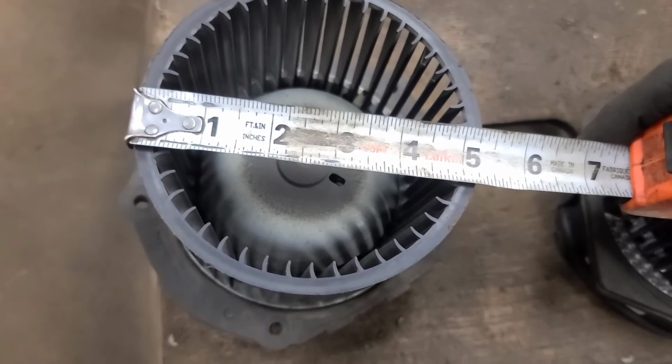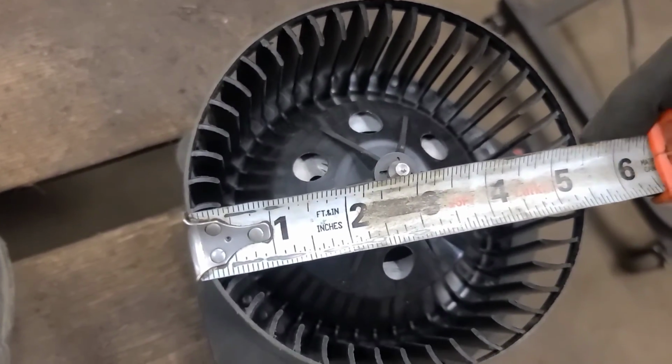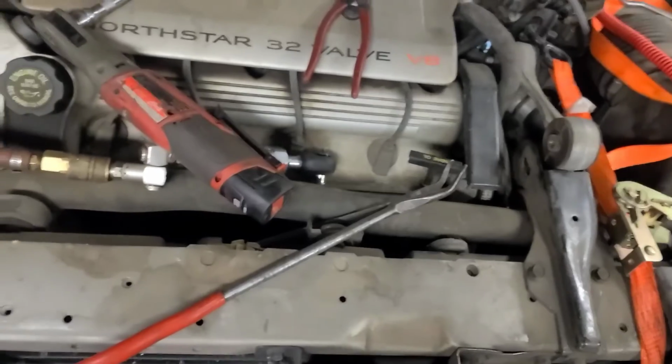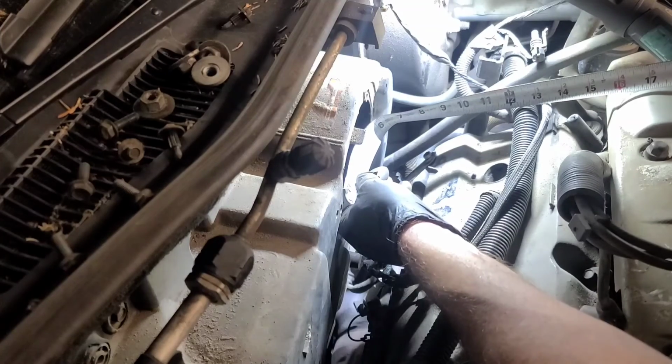So this one's just a shade over 5 1/4. This one's 5 5/8. And the opening in there is just barely 5, and let's measure it. So if it was straight on, it would fit. It's 5 3/4.